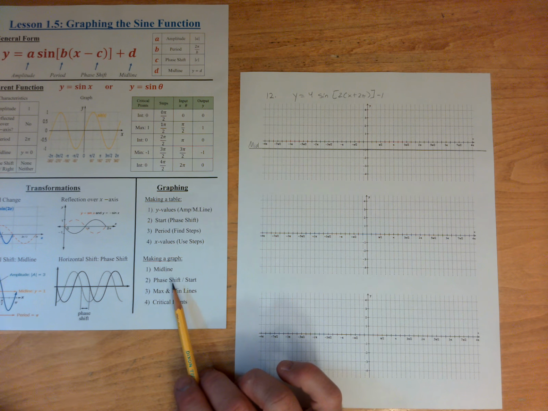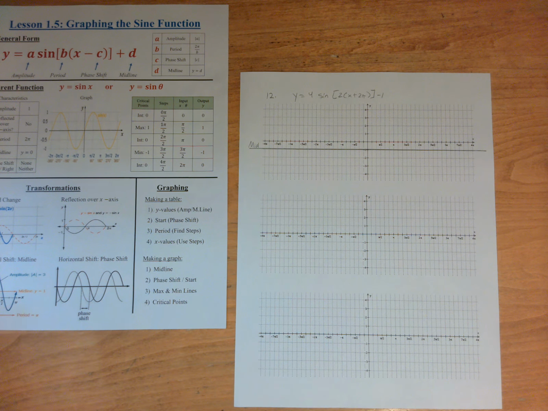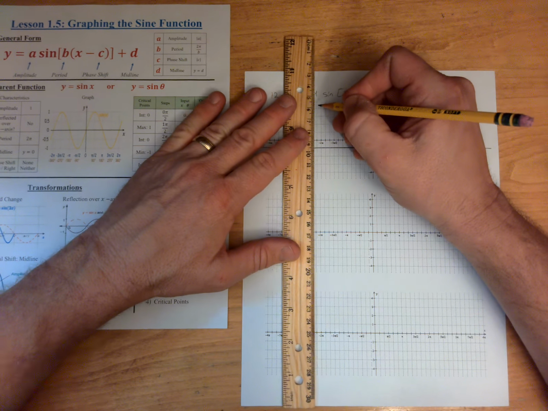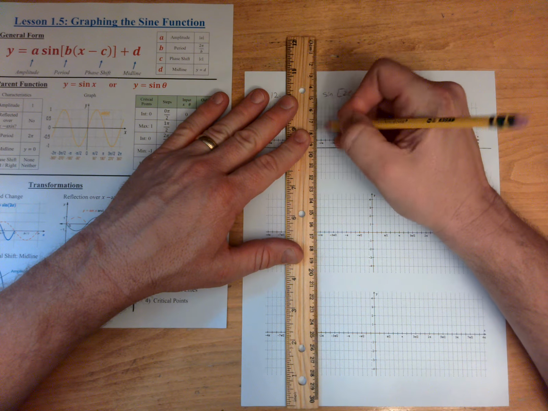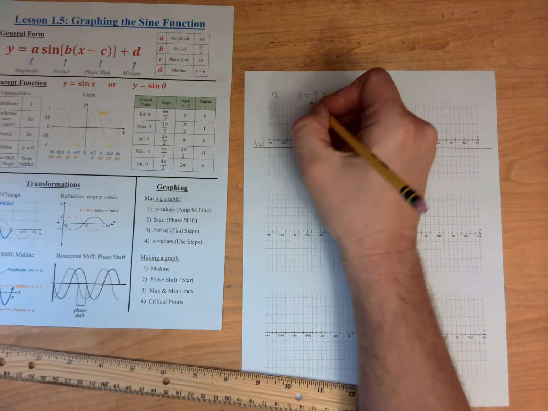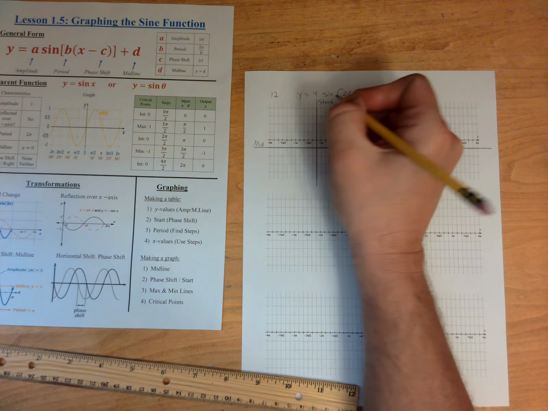And now what? The phase shift. Where do we start at? Well, if you remember the phase shift, it was -2 pi. Go ahead and mark this line right here. And I like to write the word start up here at the top so I know where I'm starting at.